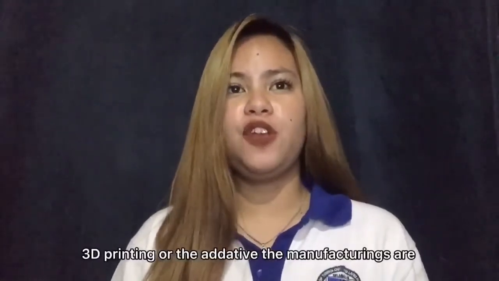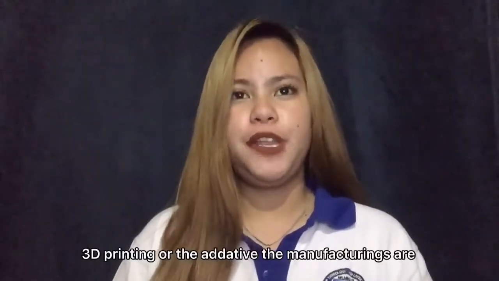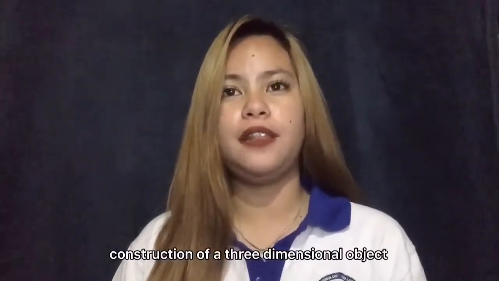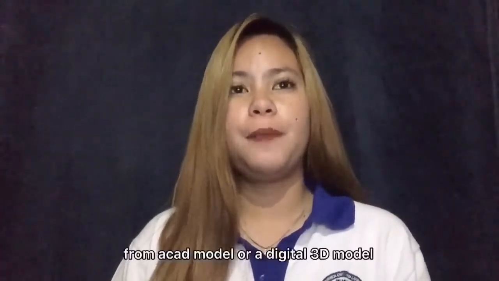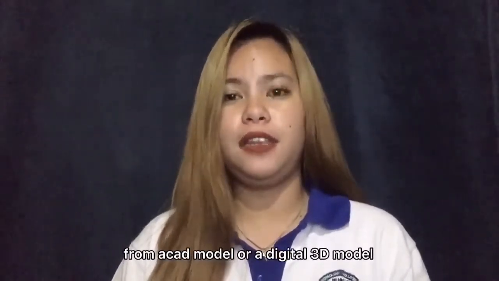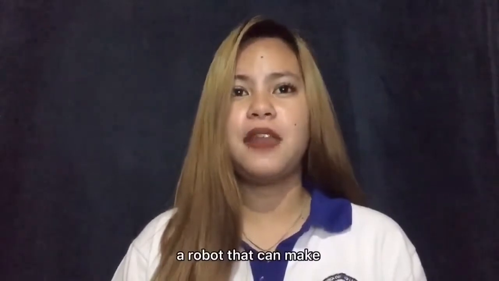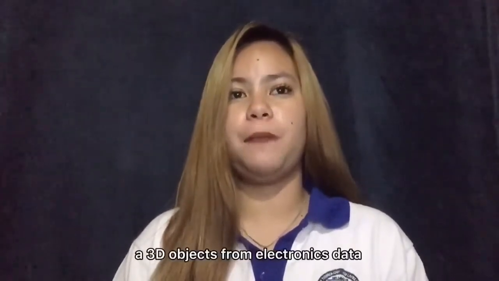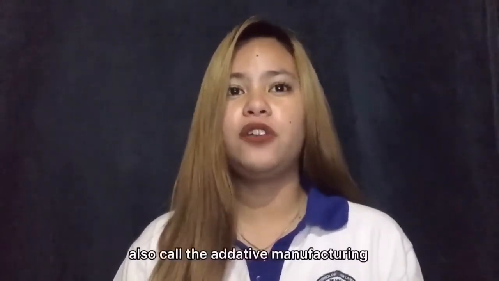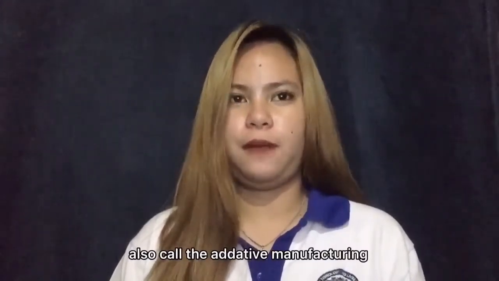What is 3D printing? 3D printing, or additive manufacturing, is the construction of a 3-dimensional object from a CAD model or a digital 3D model. What is a 3D printer? A robot that can make 3D objects from electronic data, also called additive manufacturing.